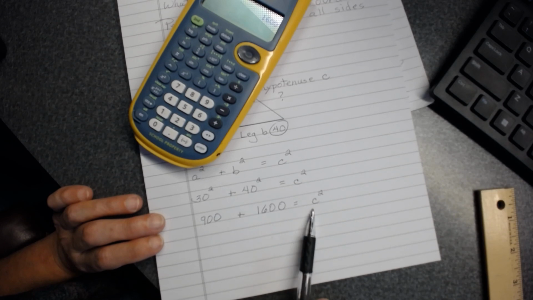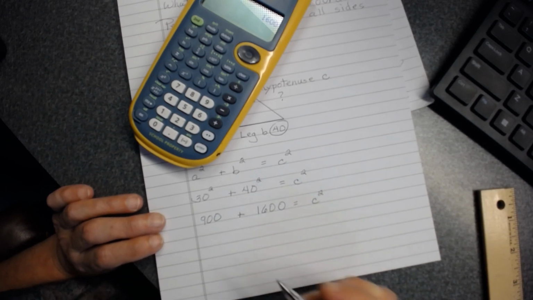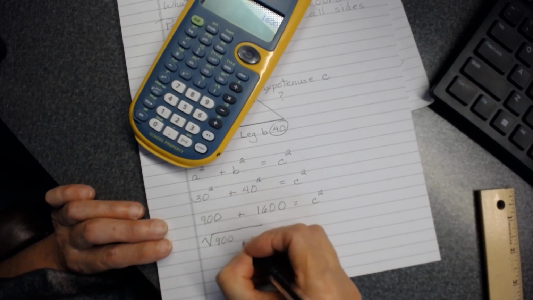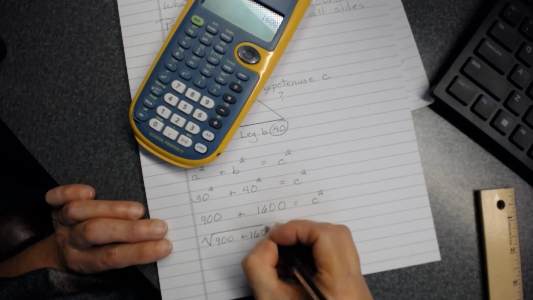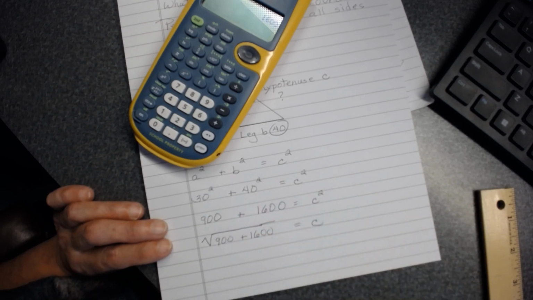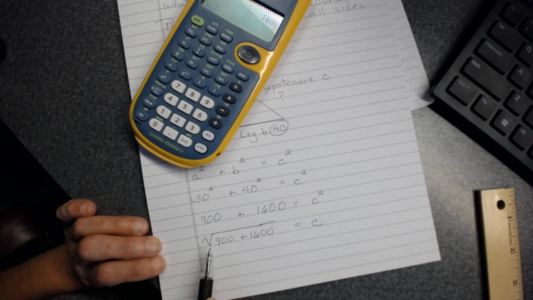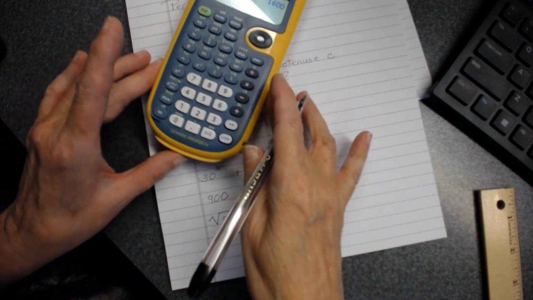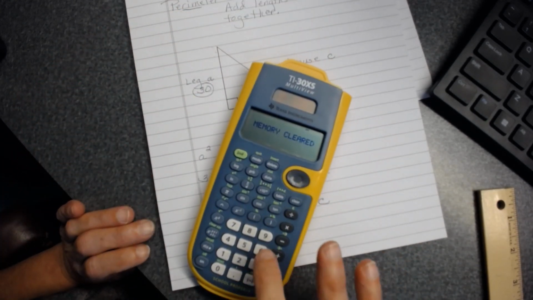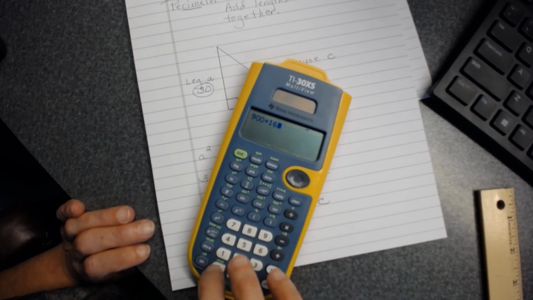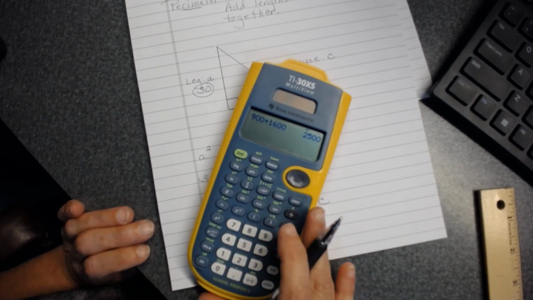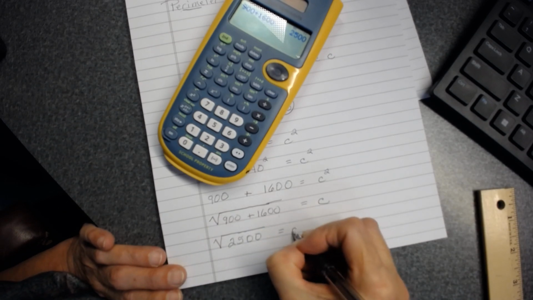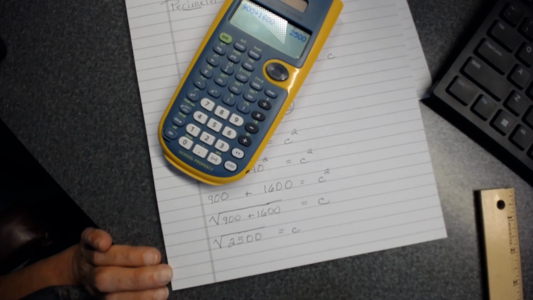But I don't want to know C squared, I want to know C. Therefore, I must find the square root of 900 plus 1,600. That will tell me what C is. This is your critical step right here. So let's continue by adding together 900 plus 1,600. And we get 2,500. And that will equal C, the square root of 2,500.